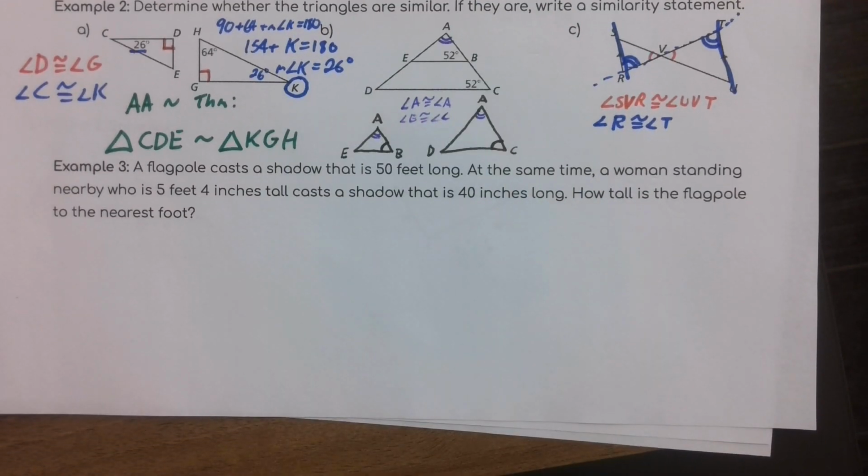Last problem, folks. We have a word problem, and we need to know how to contextualize word problems. So here we go. A flagpole casts a shadow that is 50 feet long. At the same time, a woman standing nearby who is 5 foot 4 inches casts a shadow that's 40 inches long. And we want to see how tall the flagpole is to the nearest foot.